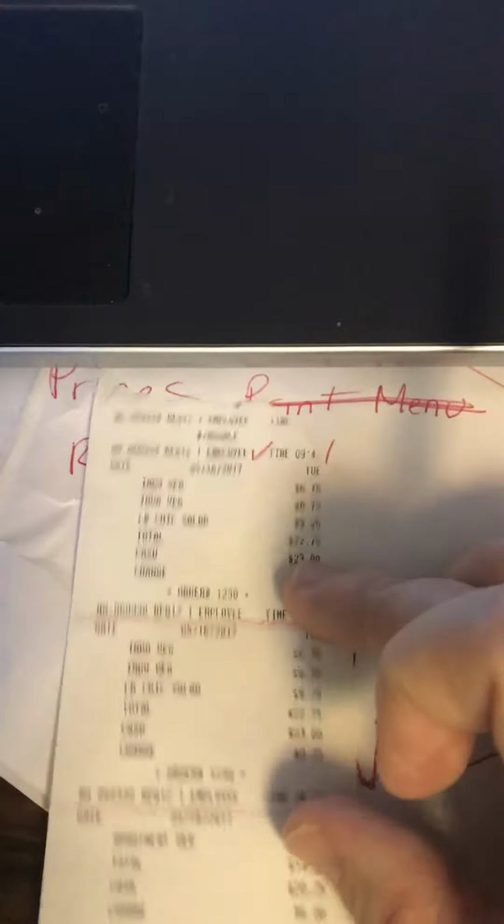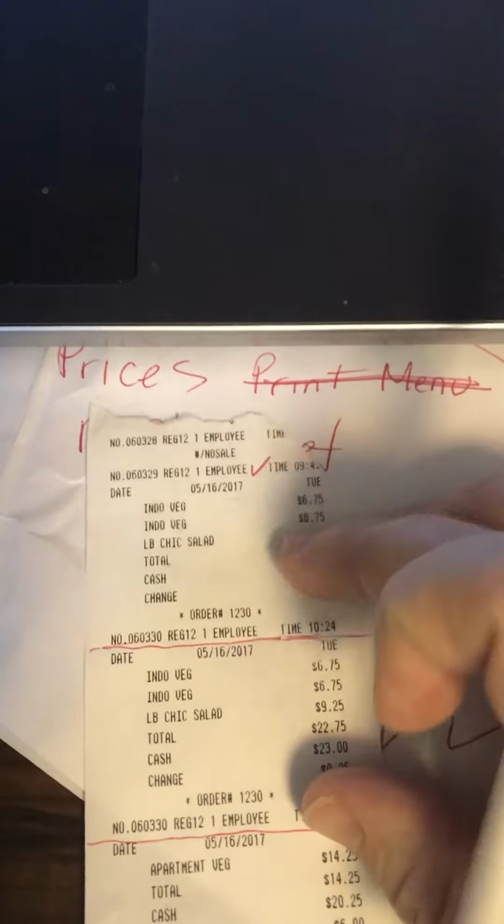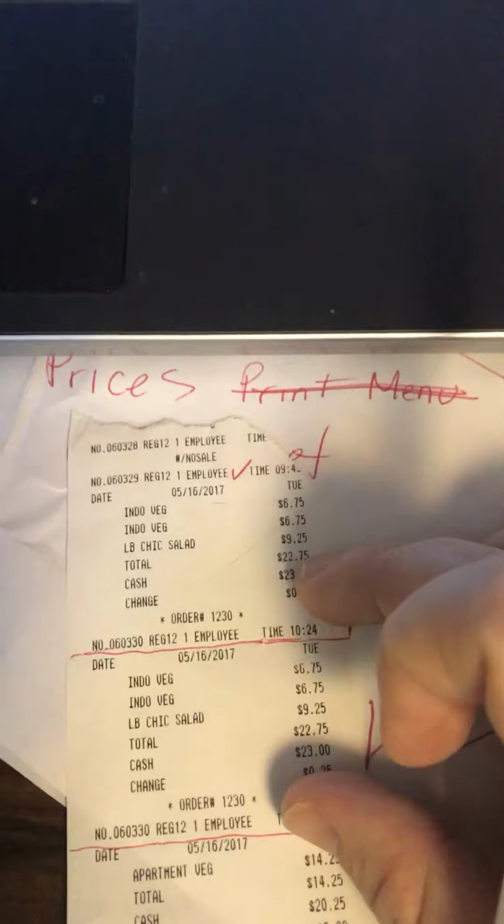So I'm going to go to this transaction here so I can show you what it looks like on the screen when it comes up.